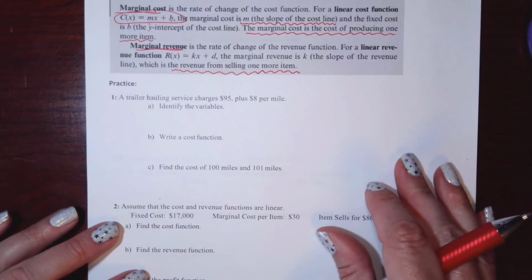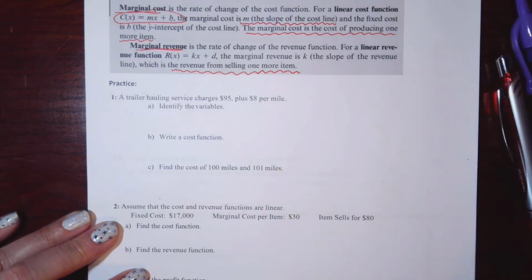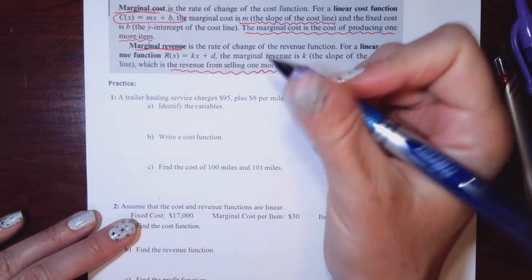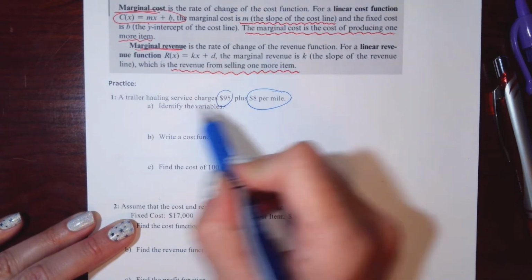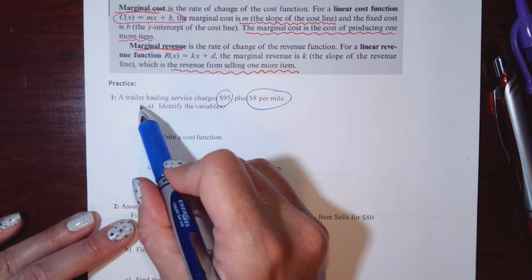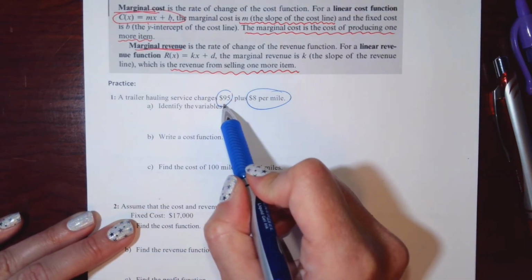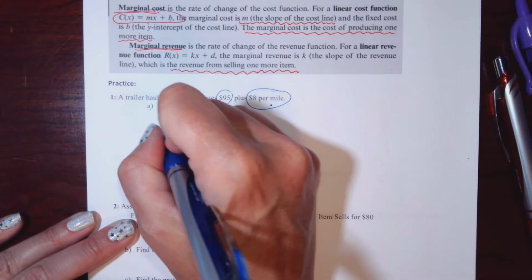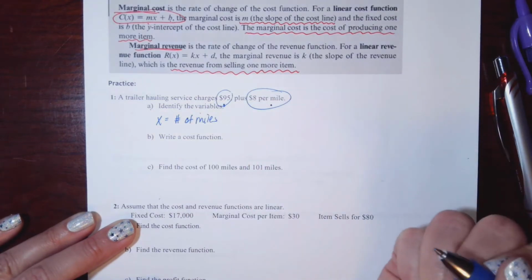Okay, here's some examples. We've got a trailer hauling service, and it charges $95 plus $8 per mile. Well, what have we got? We've got two different types of charges. We've got $95, so if you are going to pay someone to haul a trailer somewhere for you, then you're going to pay them $95 just to schedule it. And after that, it depends on how far they have to take it, because they're going to charge $8 per mile. Well, x here is going to be the number of miles that we're going to travel.